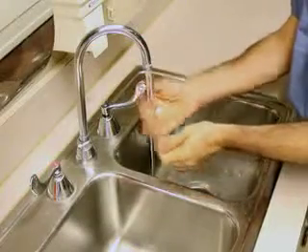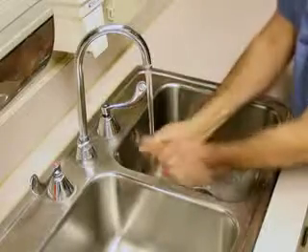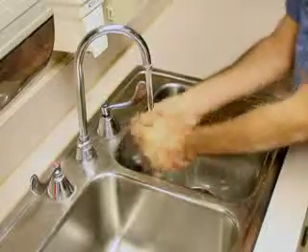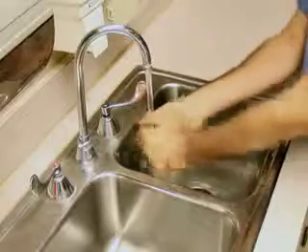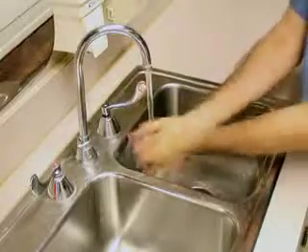It is important to adhere to standard precautions before any contact with patients. Hand washing is the single most effective strategy to prevent the spread of infections.